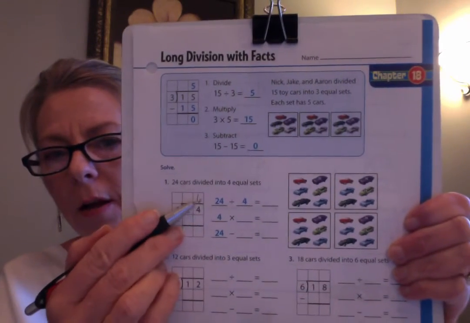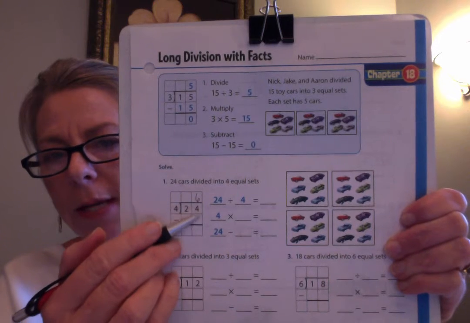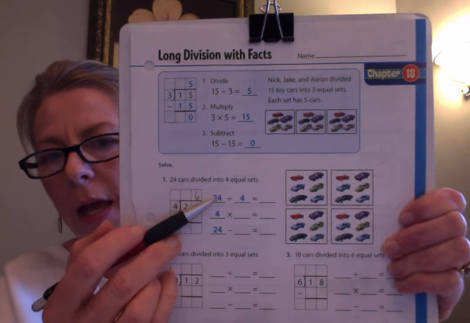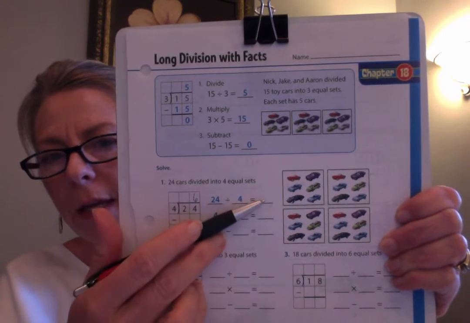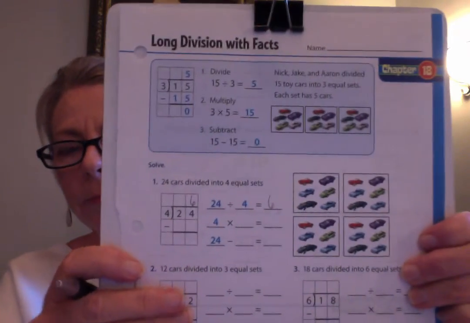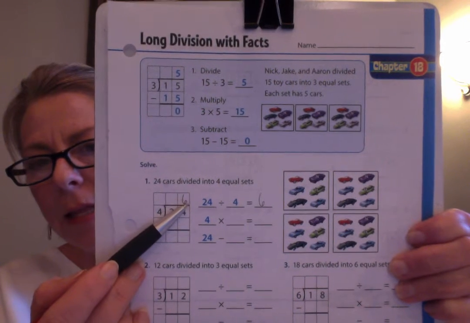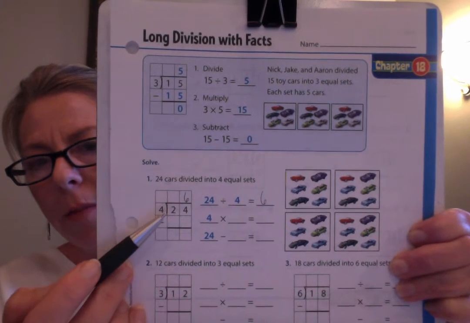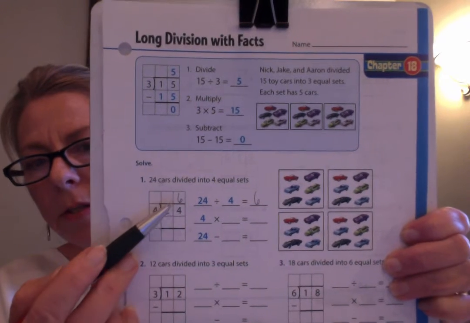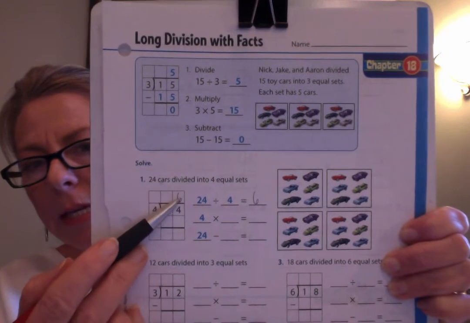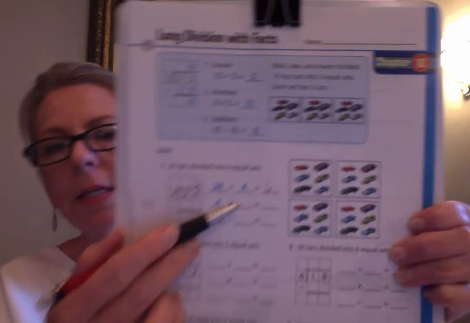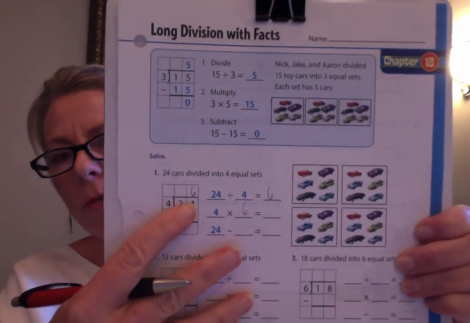And we put our number right here in the ones place because it's 6 ones. Dad just did his job. And now Mom has to do her job. So Mom takes this quotient and multiplies it by the divisor. So we do 4 times 6, and that equals 24. So you write that there, 24.